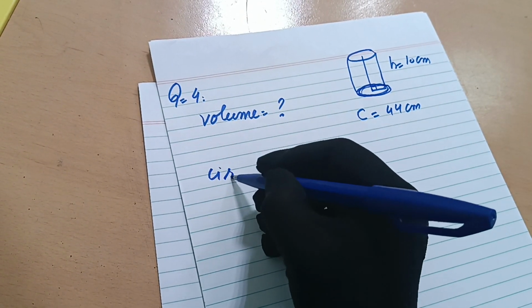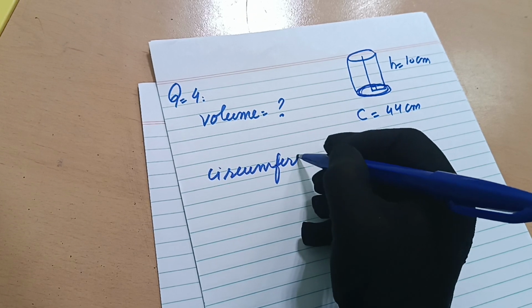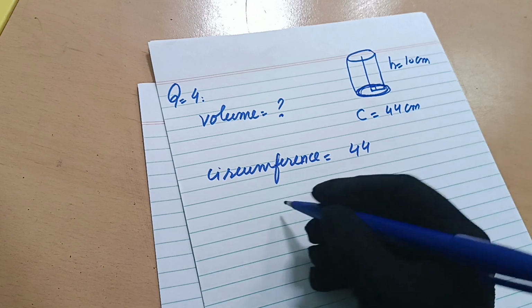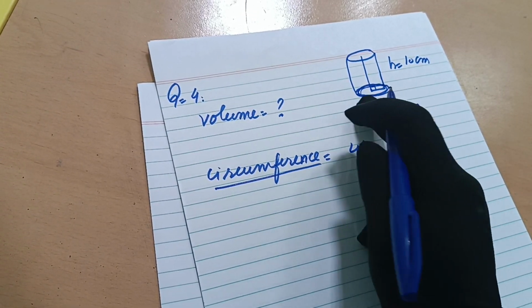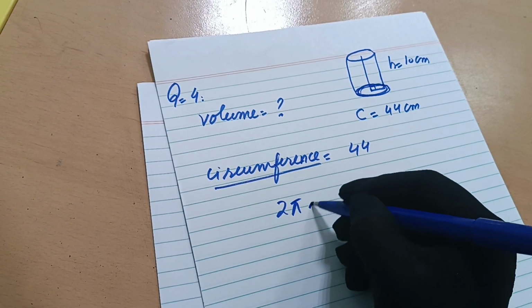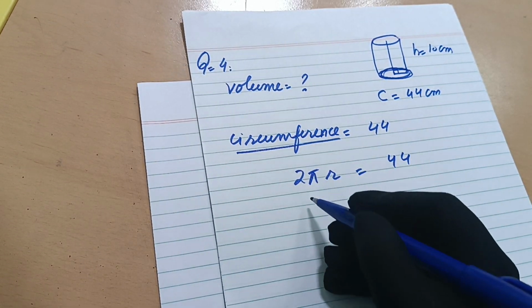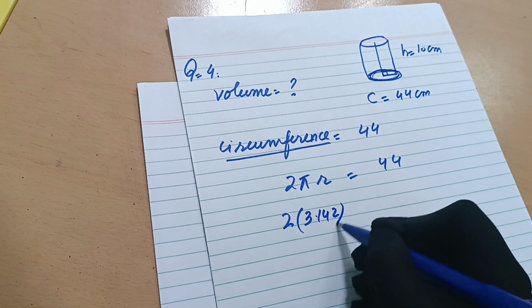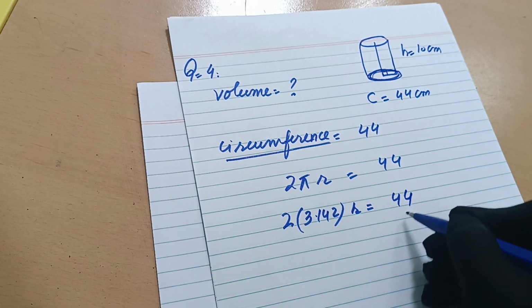So from here you have to find out the radius first. If you will not find out the radius first, you cannot find out the volume. So the circumference is given as 44, and you know the circumference formula: circumference of this circle is equal to 2 pi r equal to 44. Put the values, 2 pi, any value you can put, 3.142 or 22 by 7, it's up to you.